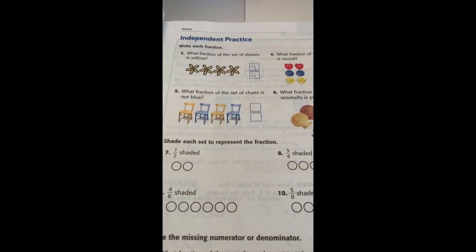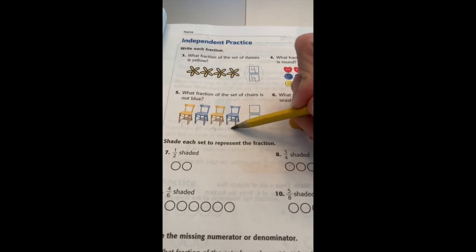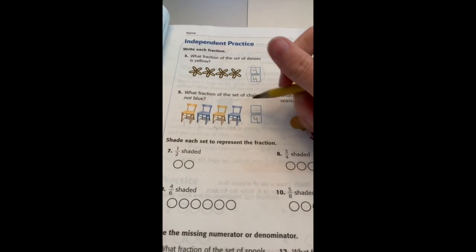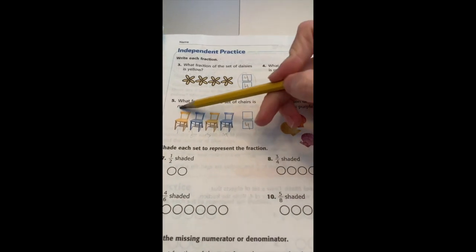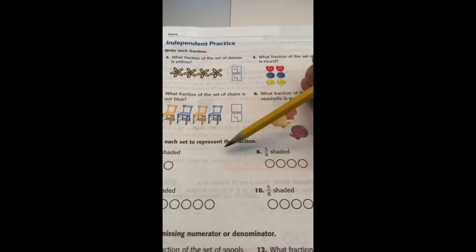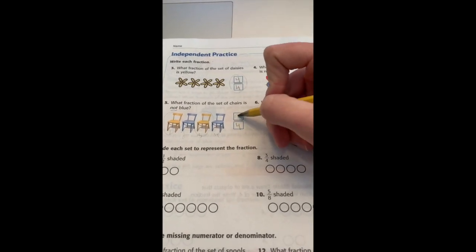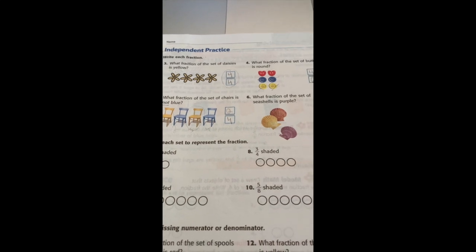What fraction of the set of chairs is not blue? My total number of chairs, 1, 2, 3, 4 chairs. What fraction is not blue? Well, this one's not blue, and this one's not blue. So 2 out of the 4 chairs are not blue.